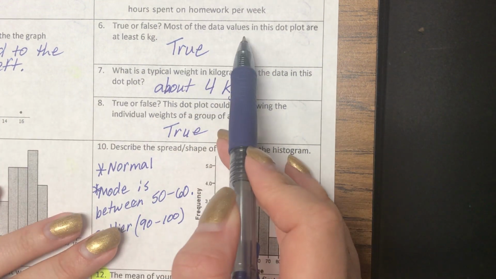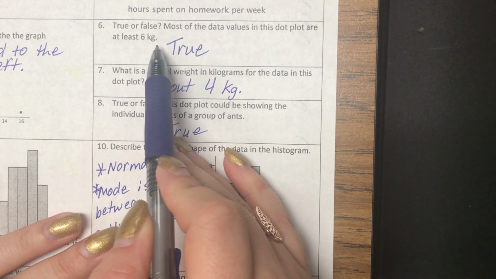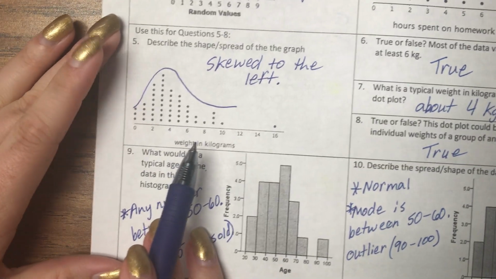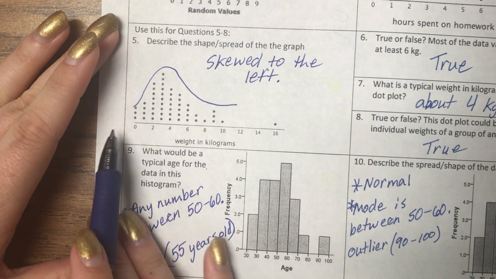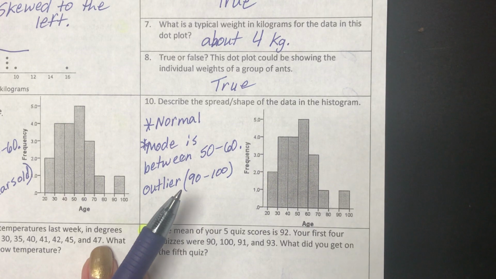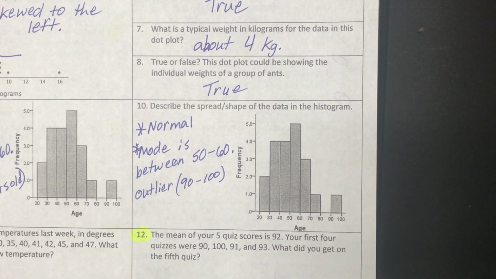Most of the data values in this dot plot are at least 6. That is true because if you look at it, you see most of the data is below the 6. Number 7 is about 4 kilograms.